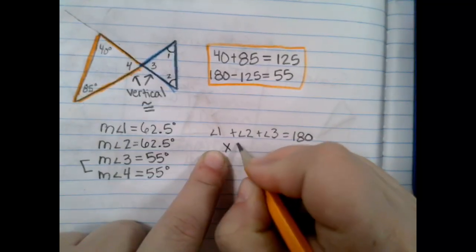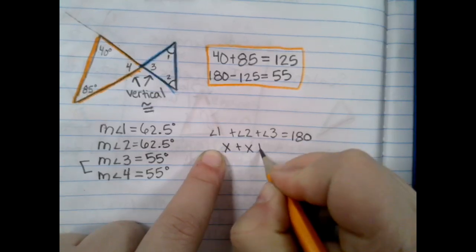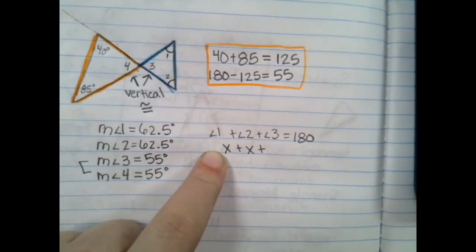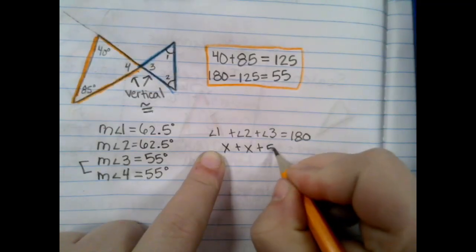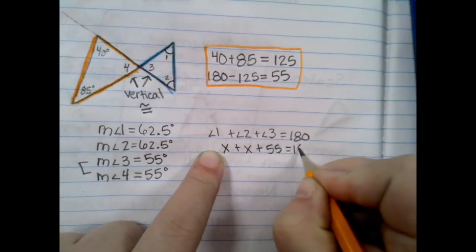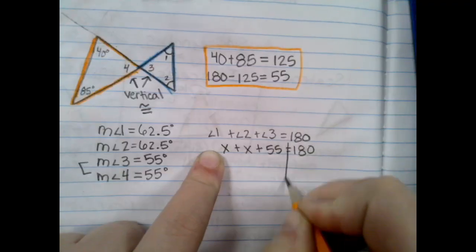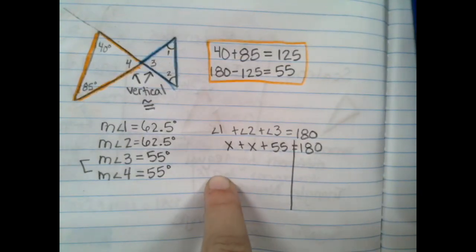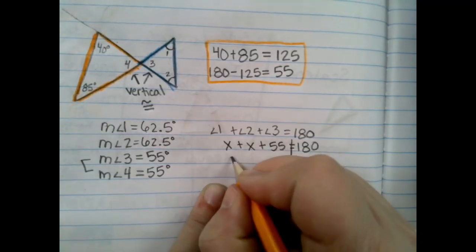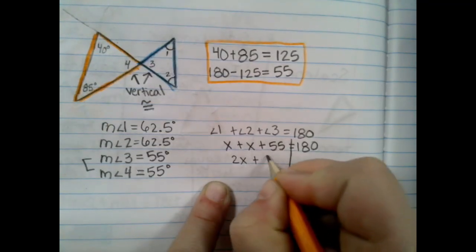So we can use x and x. And then what do we know angle 3 is? 55 equals 180. But x and x together is how many x's? 2. So we could write 2x plus 55 equals 180.